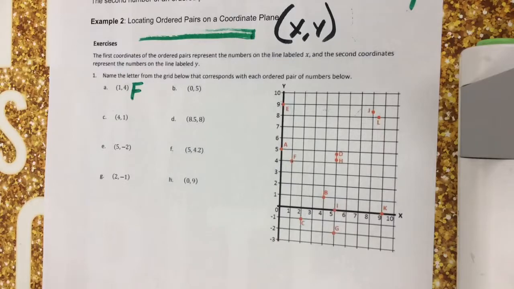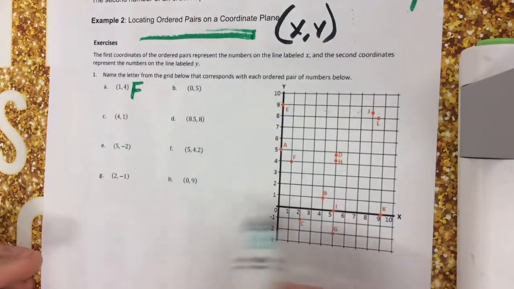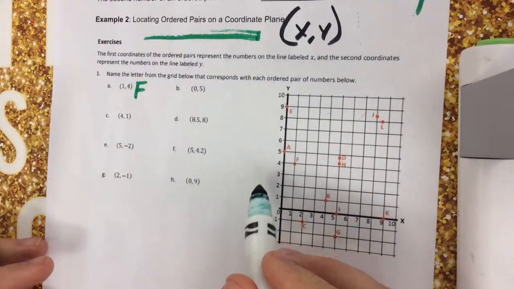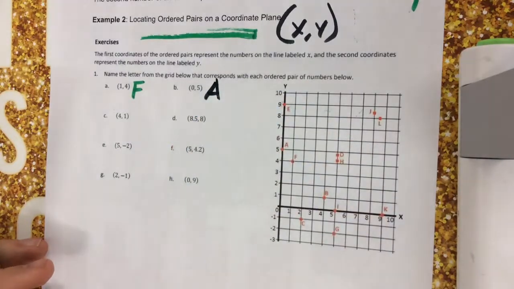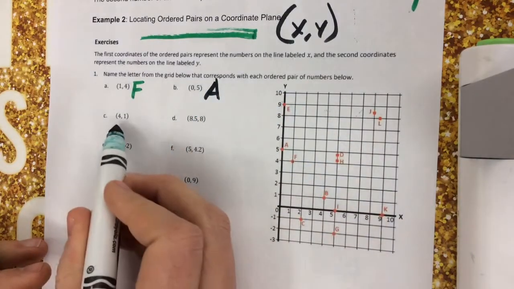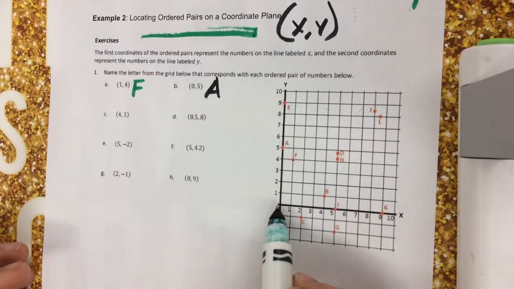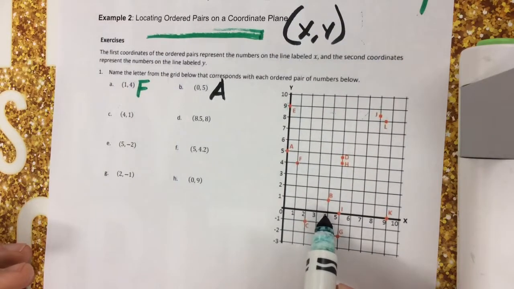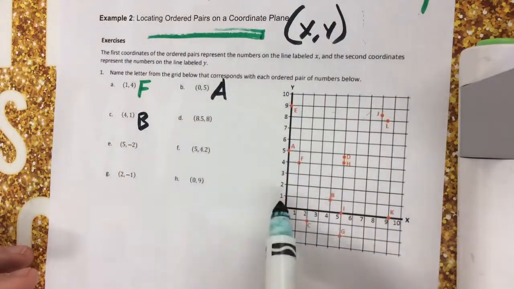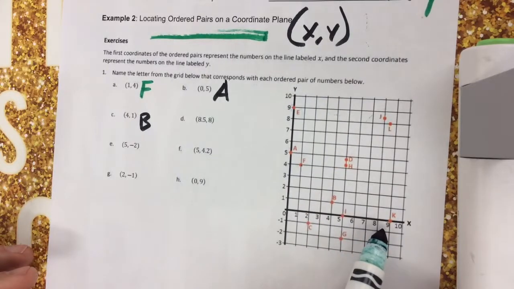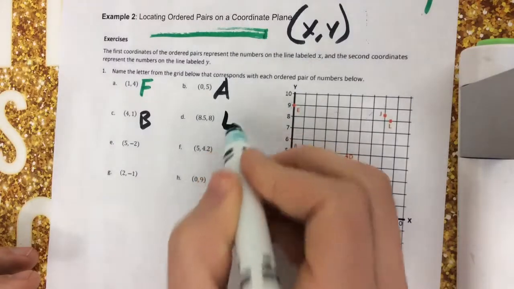What about letter B? 0 and 5. So I don't move at all side to side. I'm always going side to side first before I go up or down. 0, 5, and what letter is there? Well, that letter is A. How about this? 4 and 1. Again, starting from the origin. Origin meaning beginning. We've talked about this before. 0 over to 4, and then we go up 1, and that is letter B. Next, 8.5 followed by 8, so we get 8.5, halfway between 8 and 9, and we go up to 8, and we find that that is the letter L.